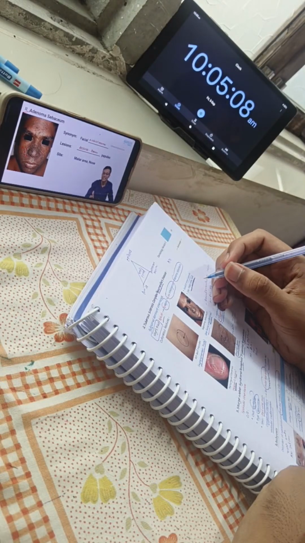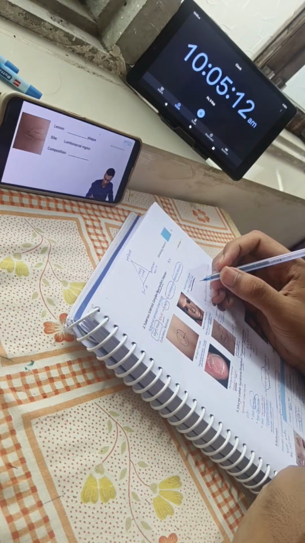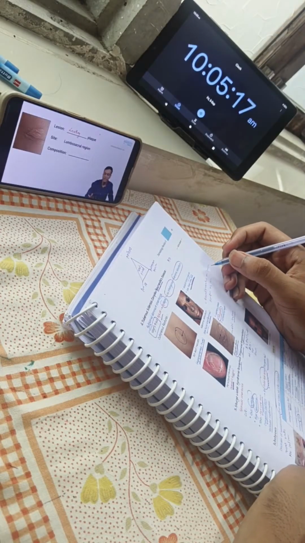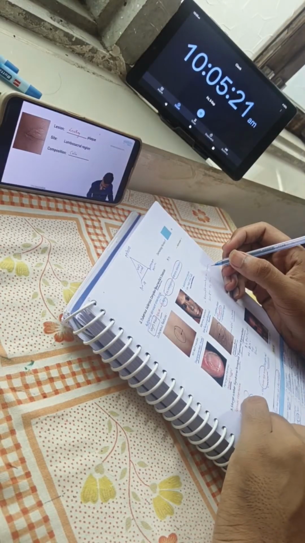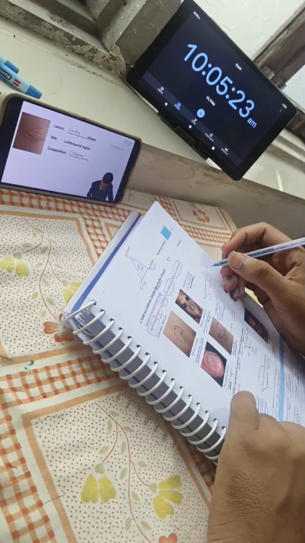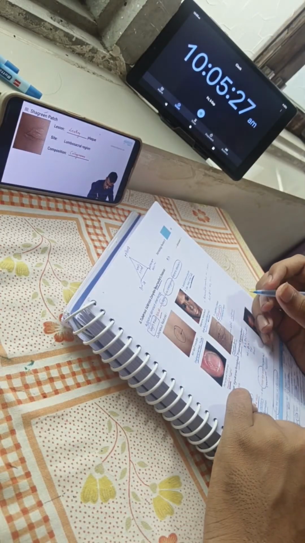So the first one was ash leaf macule. The second one is adenoma sebaceum. The third important lesion is a leathery plaque, which is situated over the lumbosacral region. The composition of this plaque is collagen, that's why it's called a collagenoma. This lesion is referred to as shagreen patch. The meaning of the word shagreen is leather.